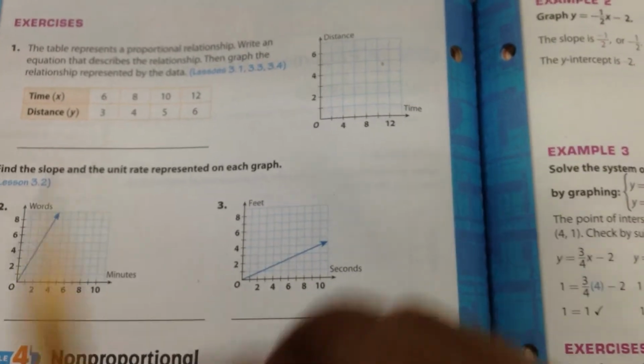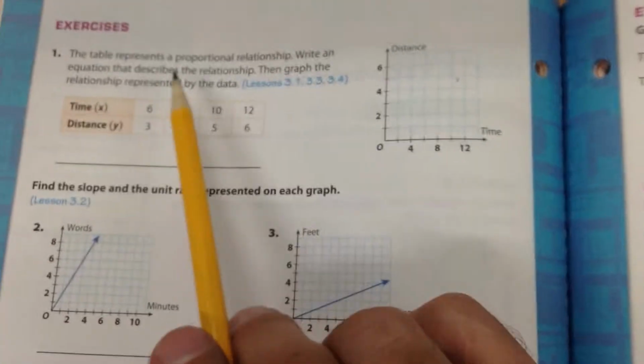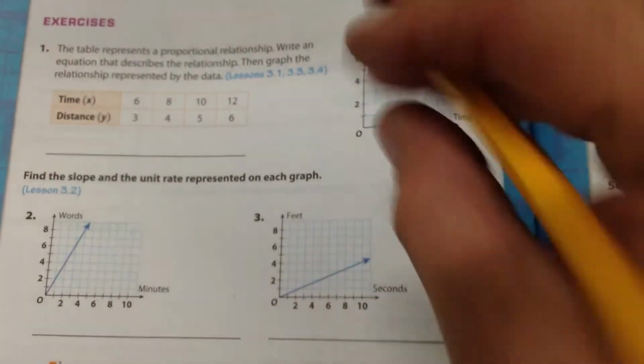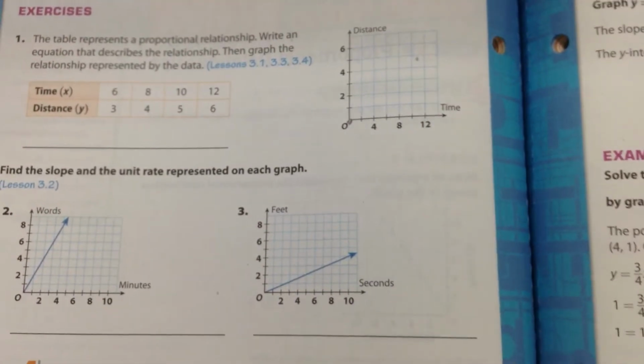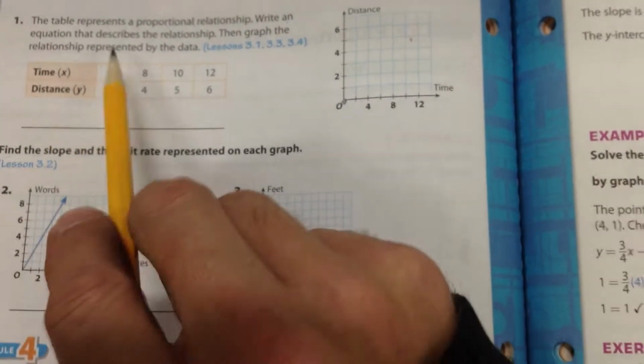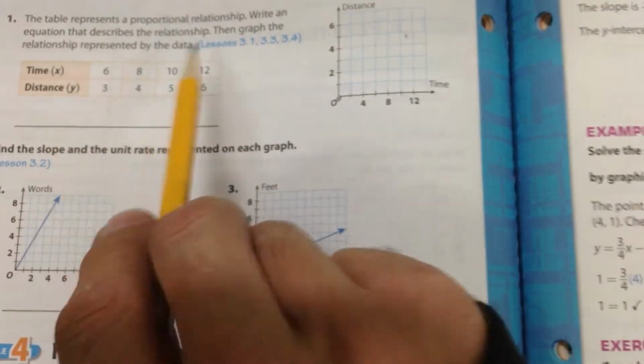So. First question, the table represents a proportional relationship. Well, first thing I would immediately know is that 0, 0 is one of the points because it's proportional. Write an equation that describes the relationship, then graph the relationship.